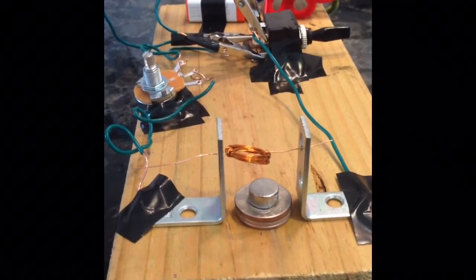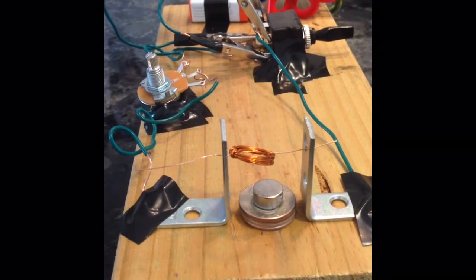Now we're going to go forward at 2 speeds for 25 seconds total.